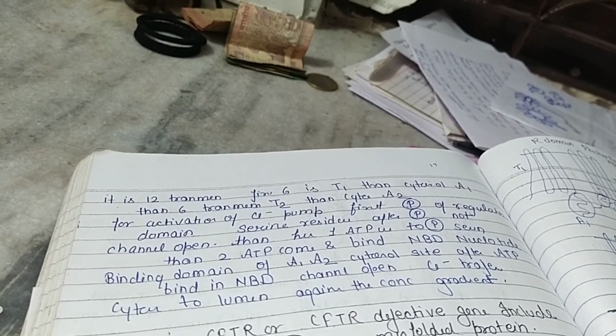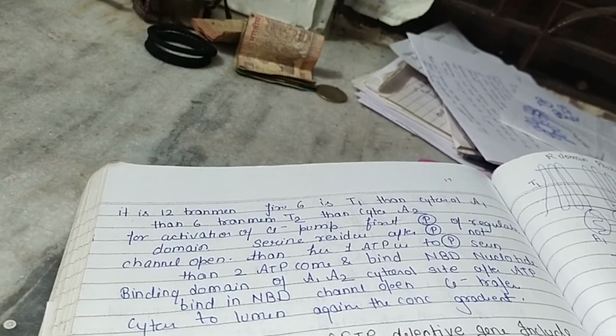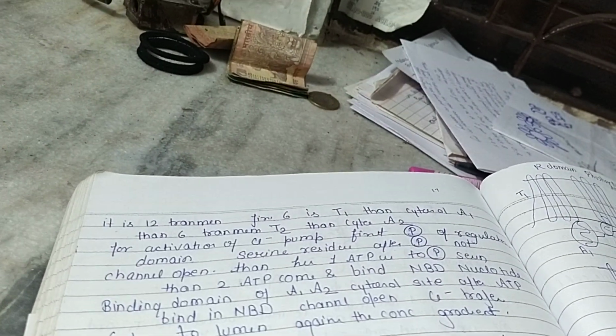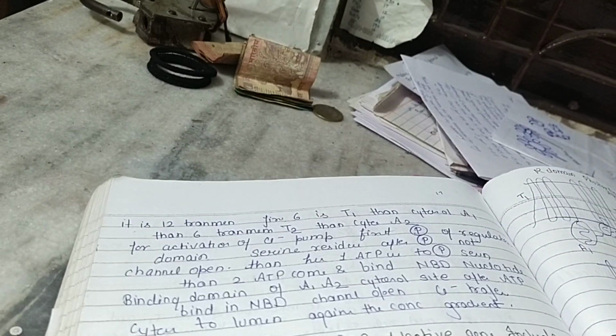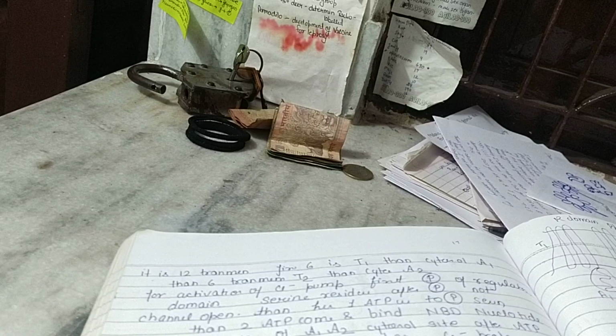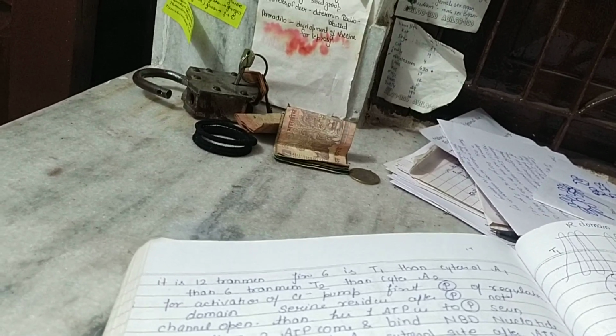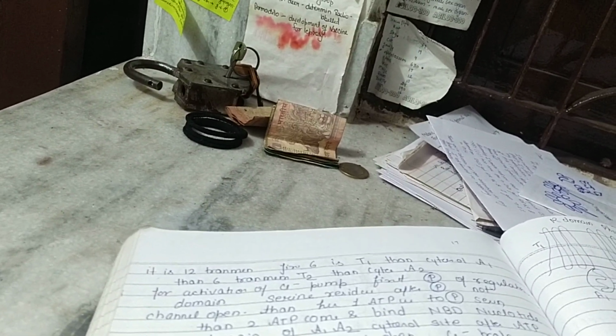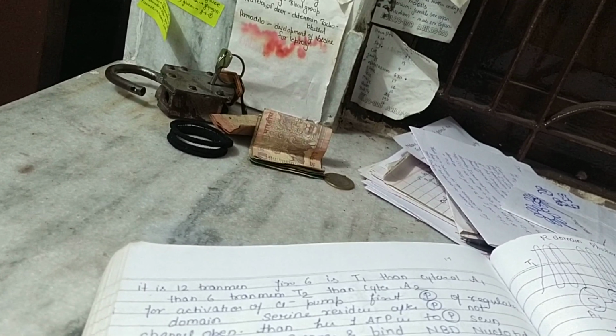It means serine phosphorylation alone is not sufficient; it is necessary but not the only requirement to start the channel. First the serine residue on the regulatory domain is phosphorylated, using 1 ATP.